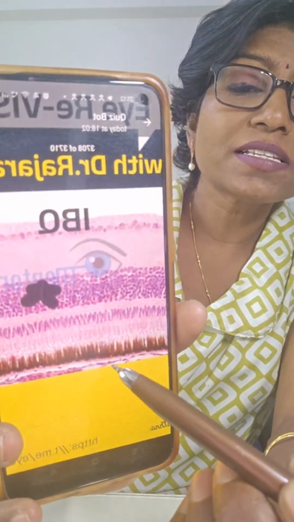I don't want this blood or the fluid from here to seep into my retina, because I've got a potential space here, the subretinal space between my RPE and the inner 9 layers, my NSR. So I don't want fluid or blood to seep in. So I need tight junctions. So obviously I will need tight junctions in my outermost layer, RPE. Okay. So outer BRB is at the level of RPE.